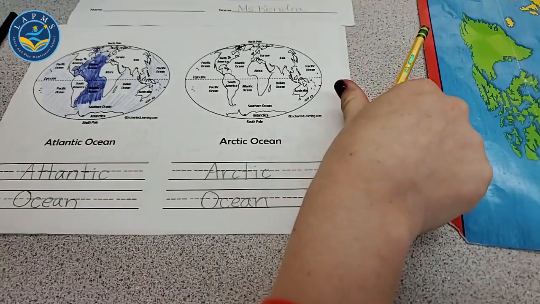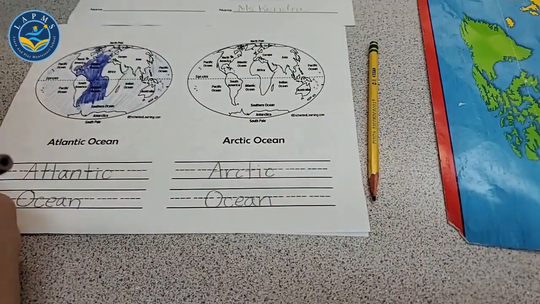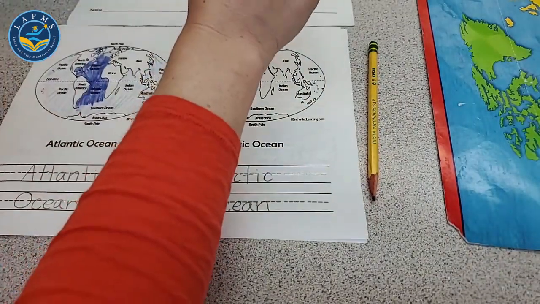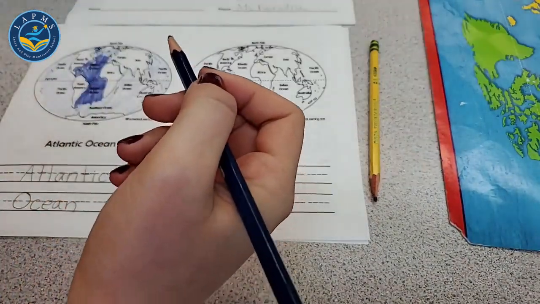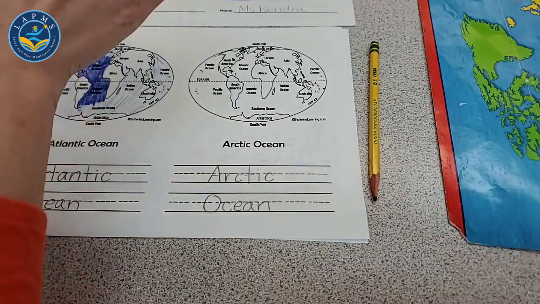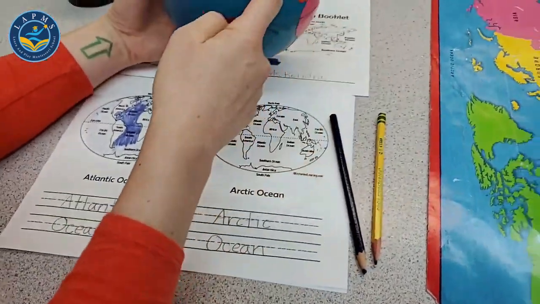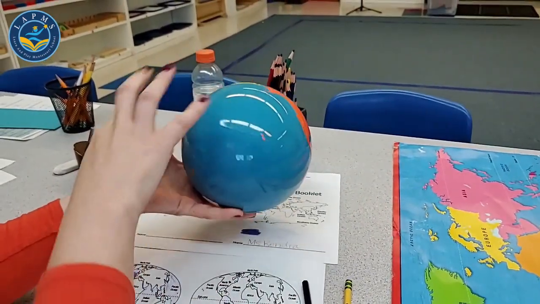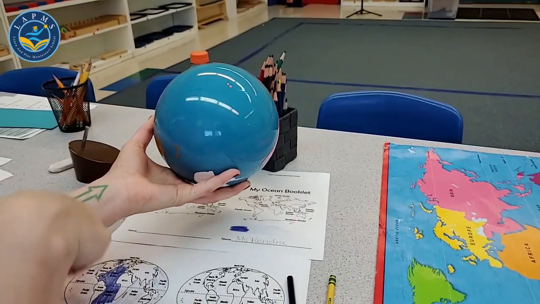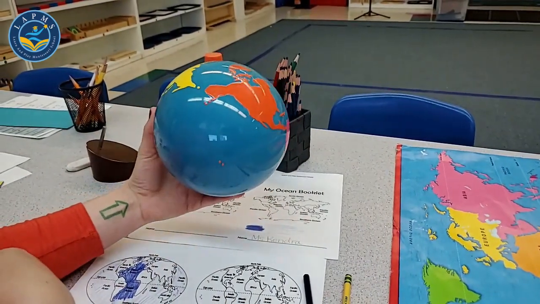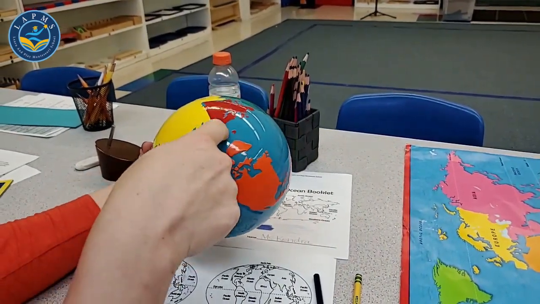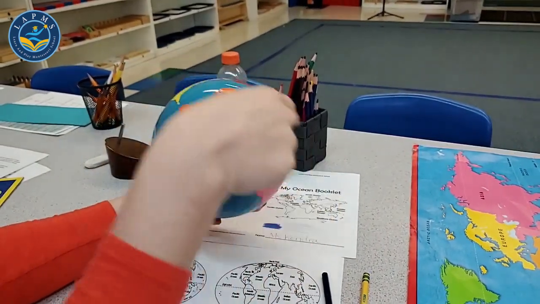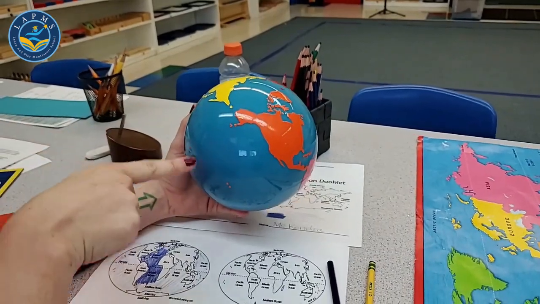Arctic Ocean. And where is the Arctic Ocean? Do you remember where the Arctic Ocean is? Is it on the bottom? The top, right? It's actually pretty small. If you guys can see my globe, we can see that North America, we can see the Pacific Ocean is really, really big. On this side, it's almost all blue over here because it's all water. And the Arctic Ocean is really quite small, right? So on the other side is the Atlantic, Arctic, Pacific.